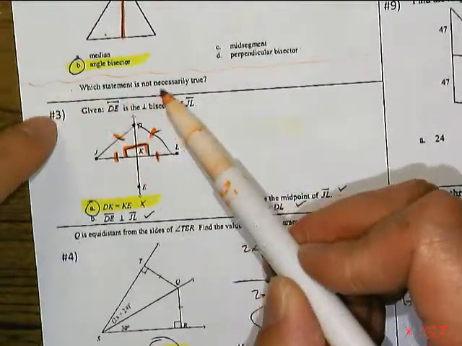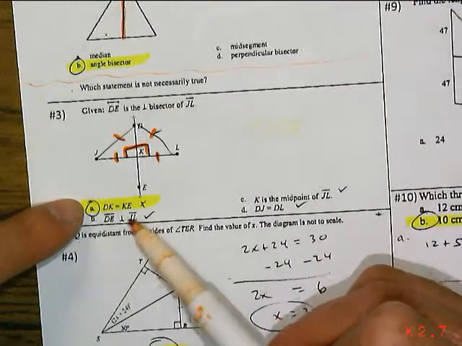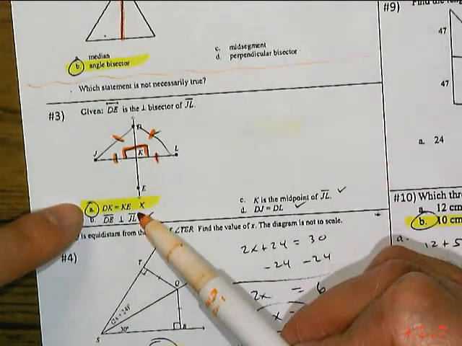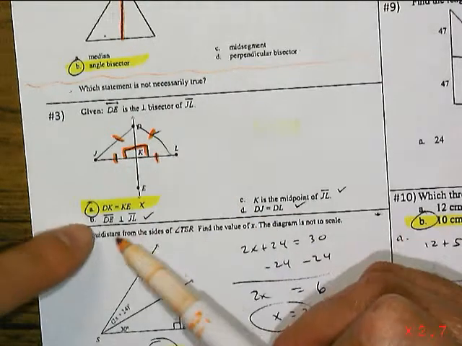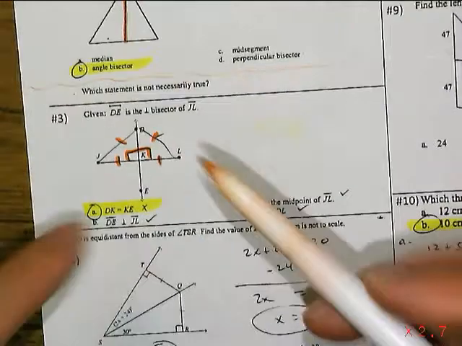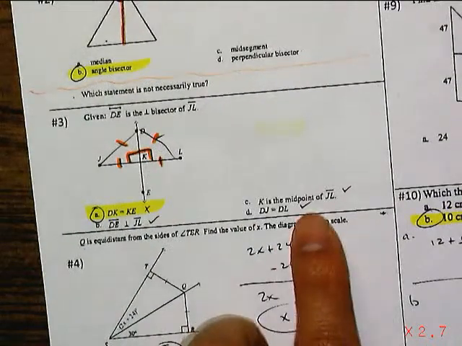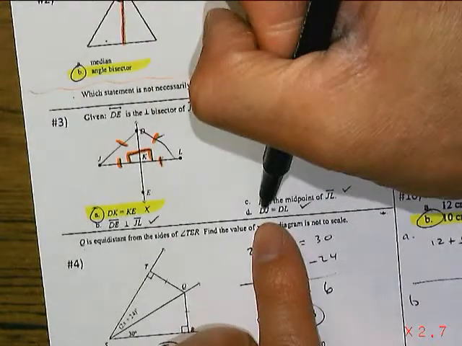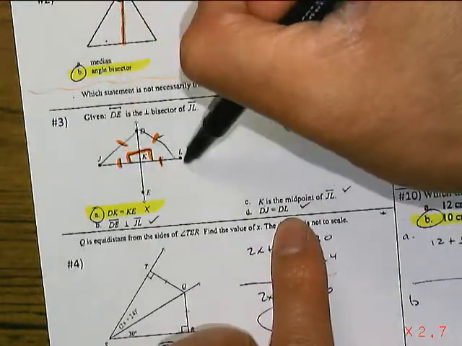Which statement is not necessarily true off that picture? DK is not congruent to KE. JL is the perpendicular bisector. We know it's perpendicular, DE and JL. We also know that K is the midpoint. We know it's a midpoint because it has those two marks. And DJ is equal to DL. That means it's equidistant.